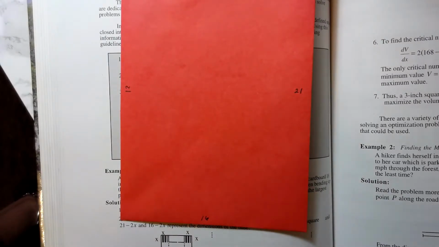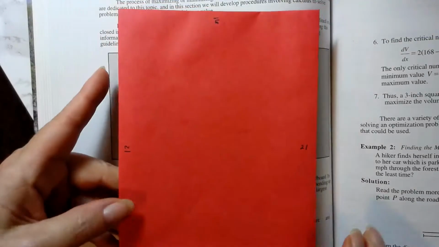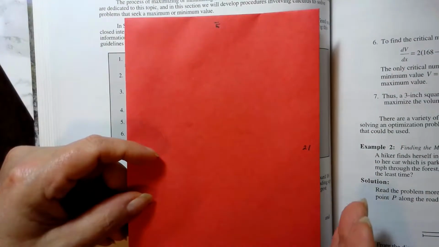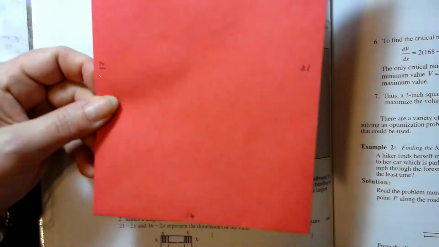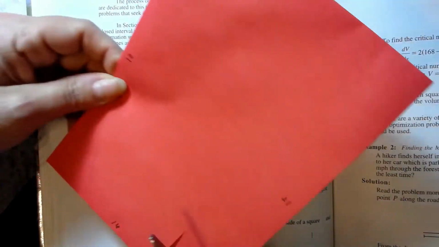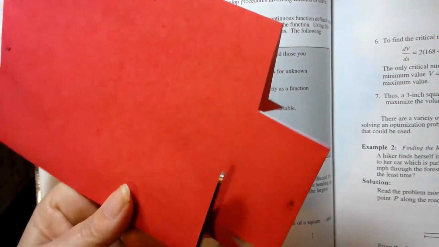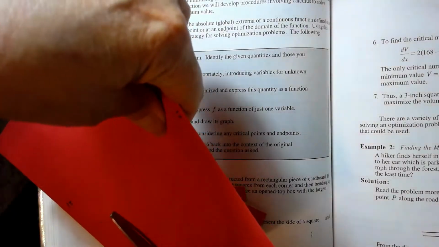So great. I know I need a volume and I need a domain. What I do know is that I'm going to have 0 volume if I don't cut anything, or 0 volume if I cut great big 8-inch squares out of this thing, so I know my maximum volume has to be somewhere in between. While these are not going to look congruent, pretend that they are.